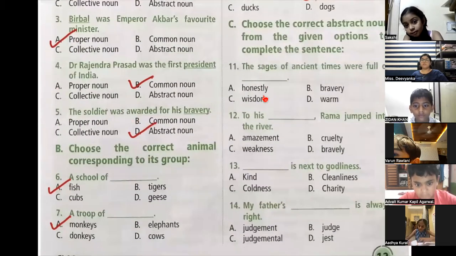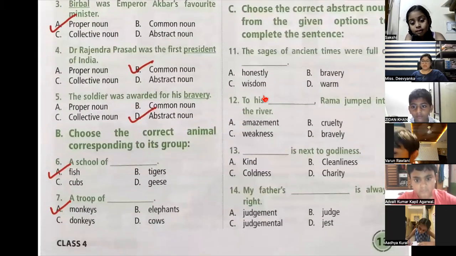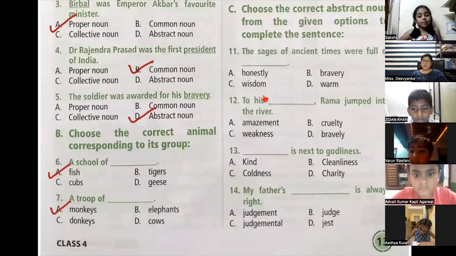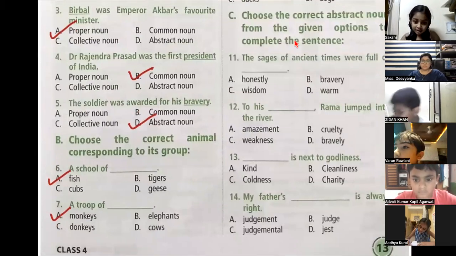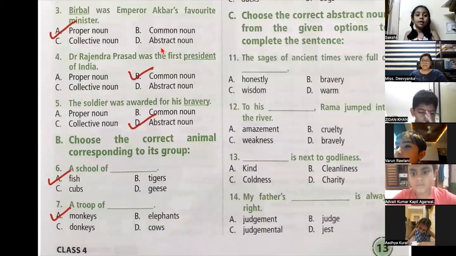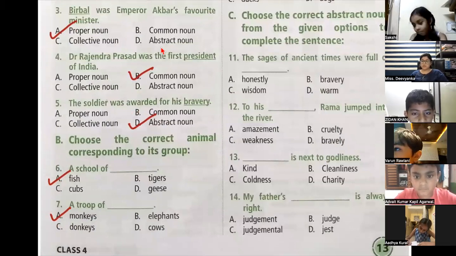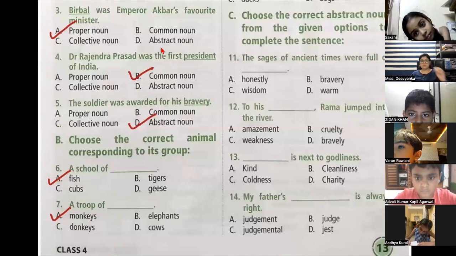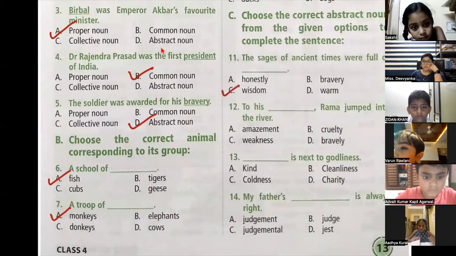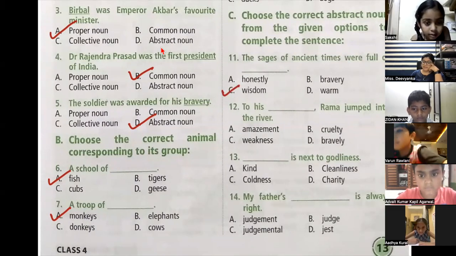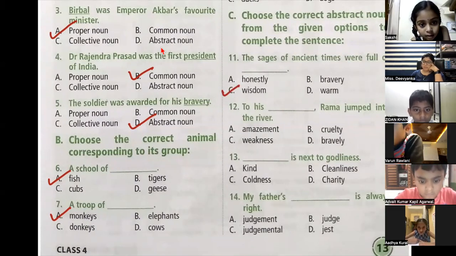Now, next 5 questions for Varun. Darling, unmute. Choose the correct abstract noun from the given options to complete the sentence. The first one, the sages of ancient times were full of dash. What is the correct one? Wisdom. Correct. Number 12. To his dash, Rama jumped into the river.